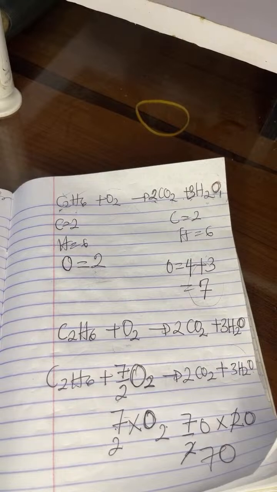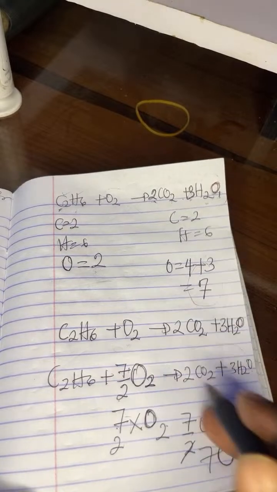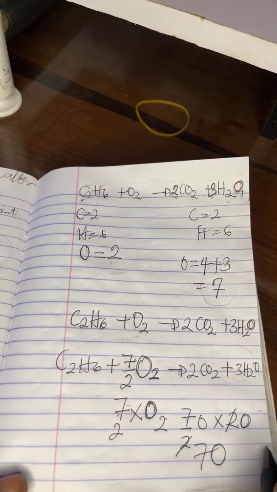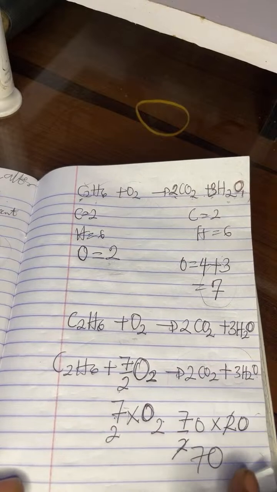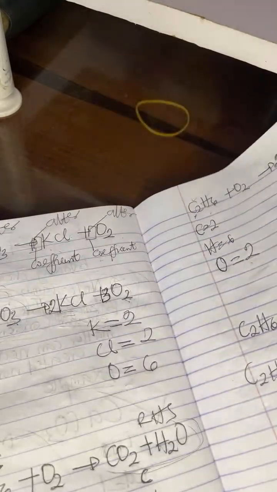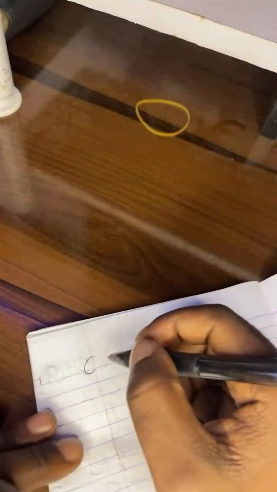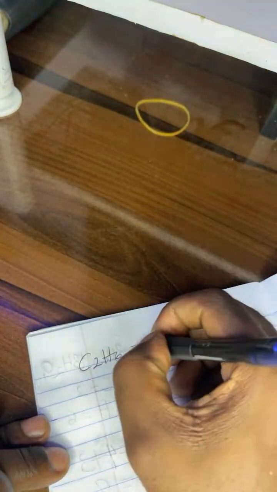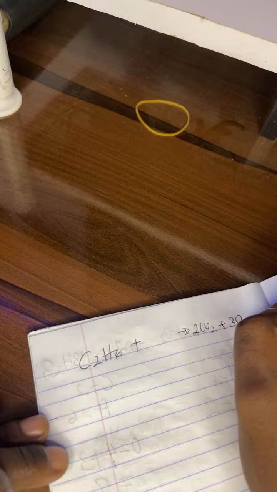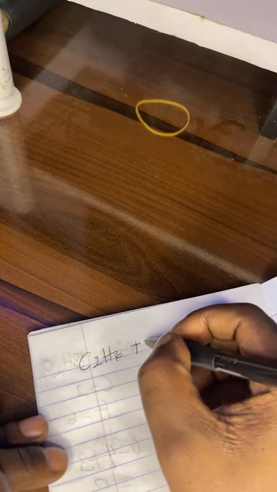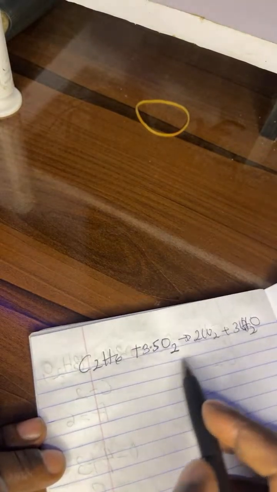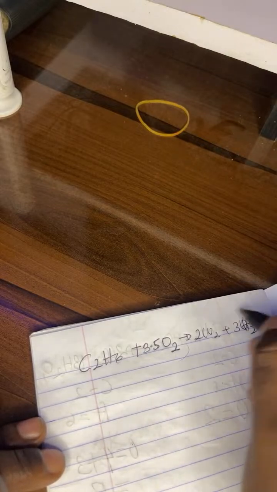Look at it. Or another thing I can do. Now pay attention here. It's very tricky, but it's not hard. Another thing I can do is, let me write it on another place. C2H6 plus 2CO2 plus 3H2O. Now I can say 3.5O2, because 3.5 times 2 will give me 7 oxygen.